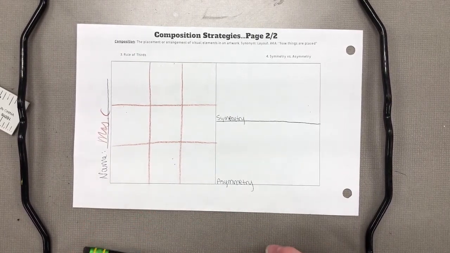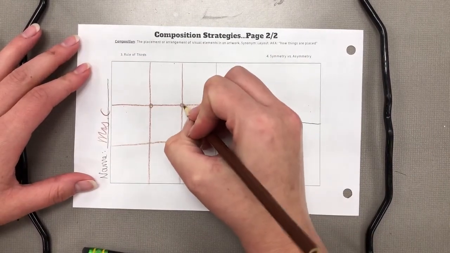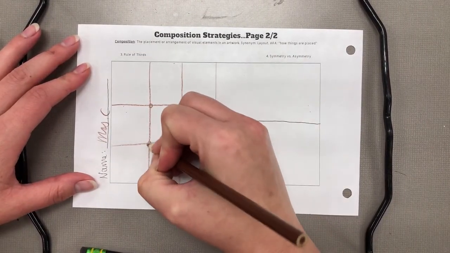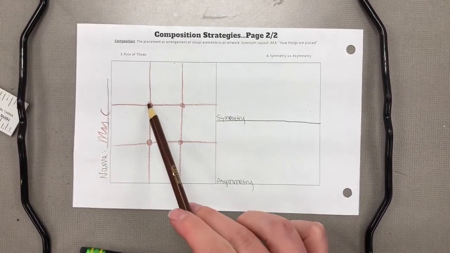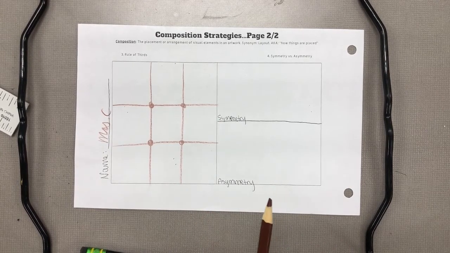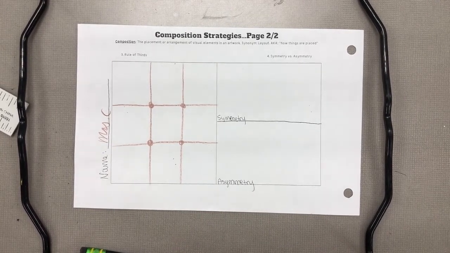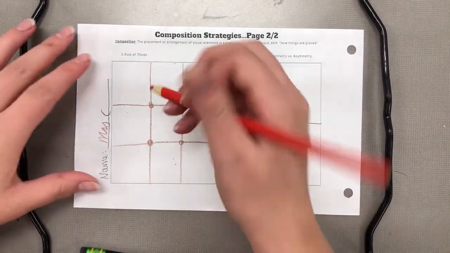And the whole idea behind rule of thirds is that your focal point is in one of these areas where the lines crisscross. Okay? You don't want to have something at all of these intersections because then you're not really following rule of thirds. You're just putting something in the middle of your composition.